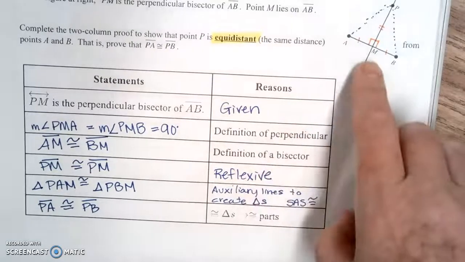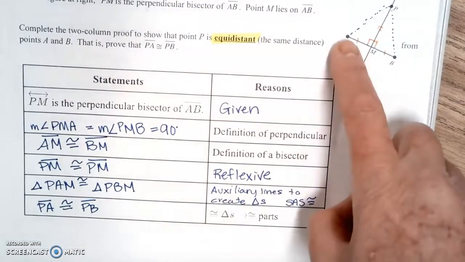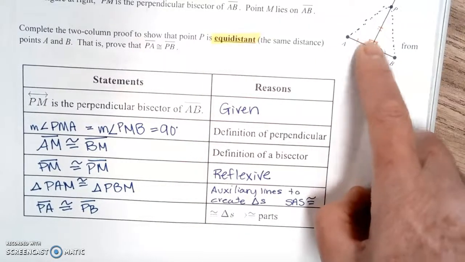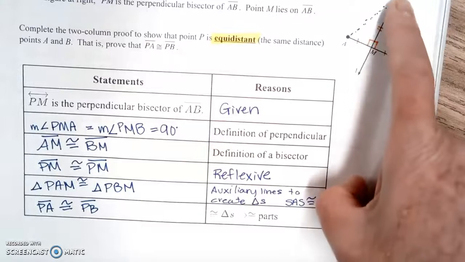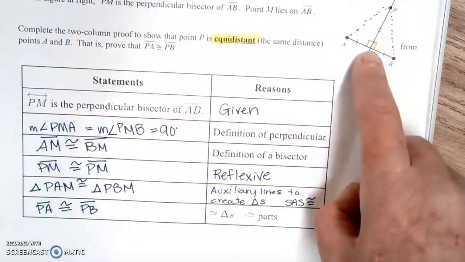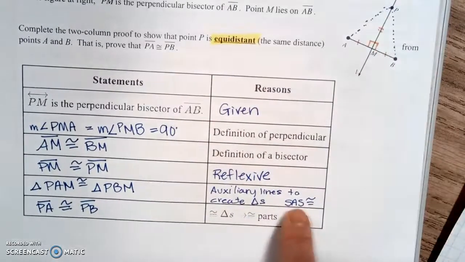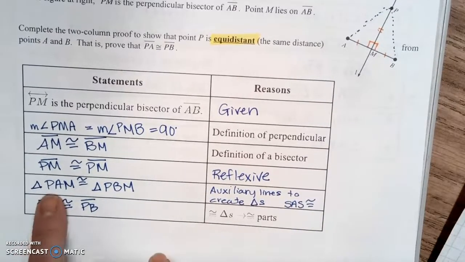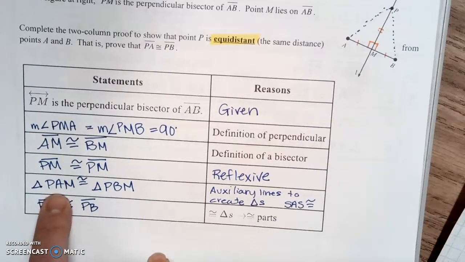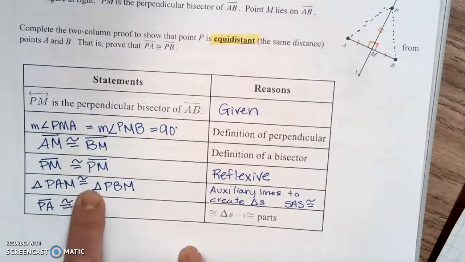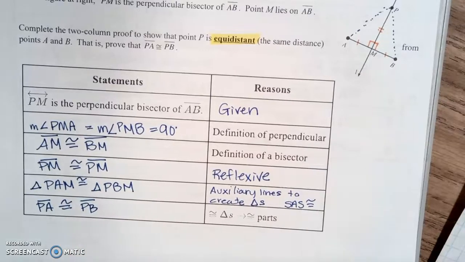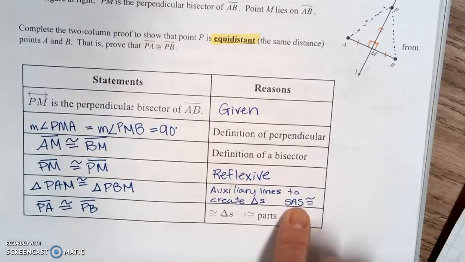That creates 2 congruent triangles. We have a side congruent to a side, an angle congruent to an angle, and then a shared side congruent to the shared side. So we have side, angle, side congruence, and we just proved that triangle PAM, our friend Pam, is congruent to triangle PBM by side, angle, side. Okay?